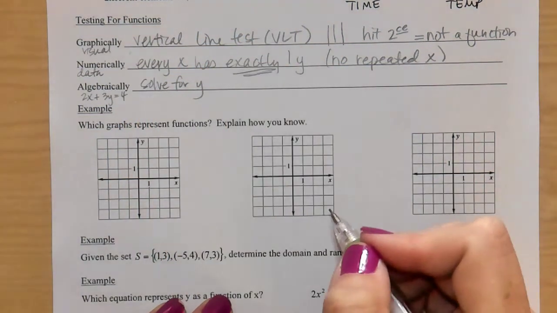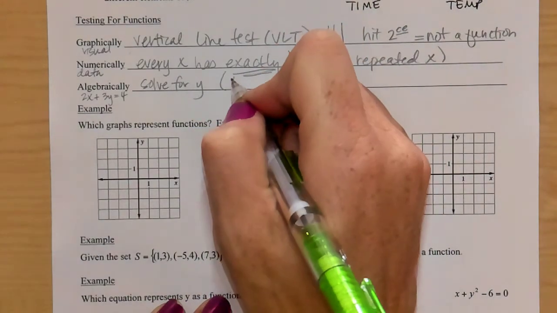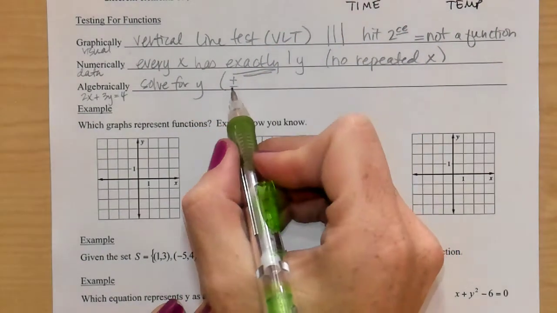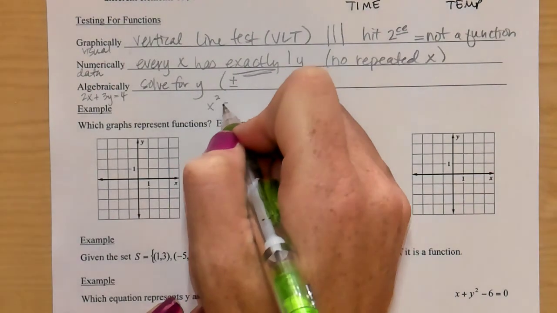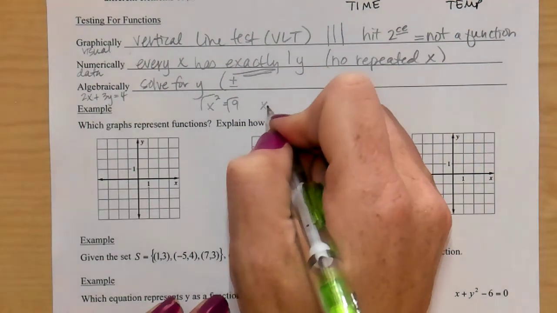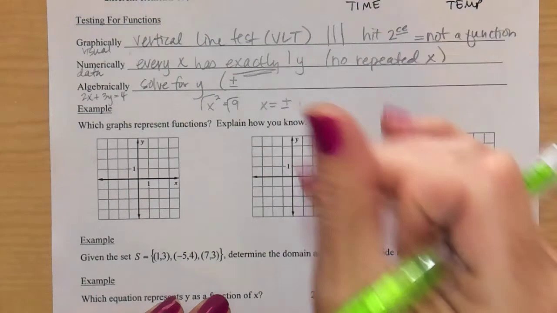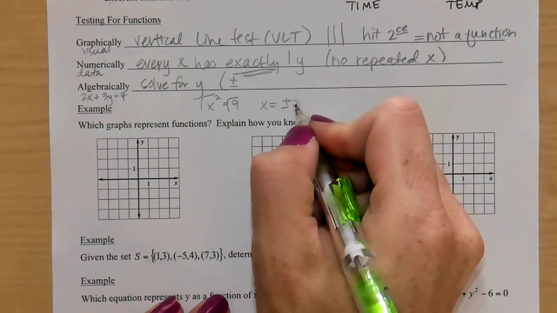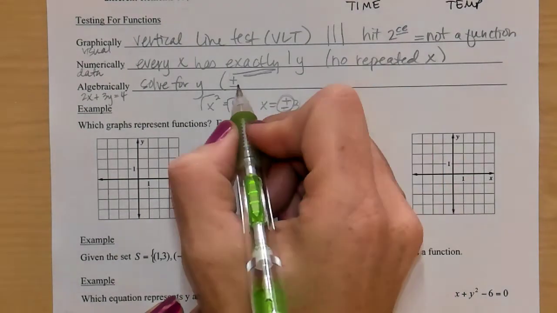And what you're looking for is any time you end up with a plus or a minus sign. You are on the lookout for a plus minus. And that plus minus only happens when you square root both sides. So if you remember, x squared equals 9, and if you were to solve that, you would root both sides, and you would end up with x equals plus or minus 3. Because positive 3 squared is 9 and negative 3 squared is 9. So that's a case where we got a plus or a minus.